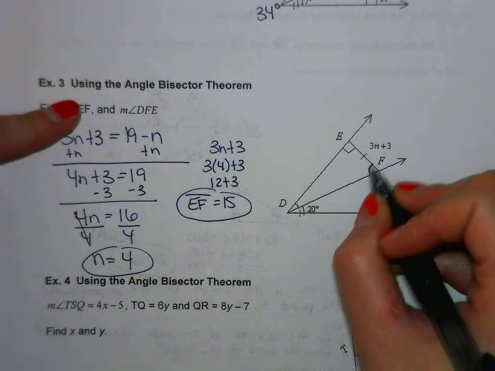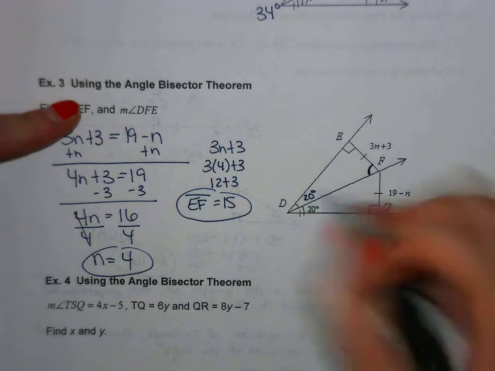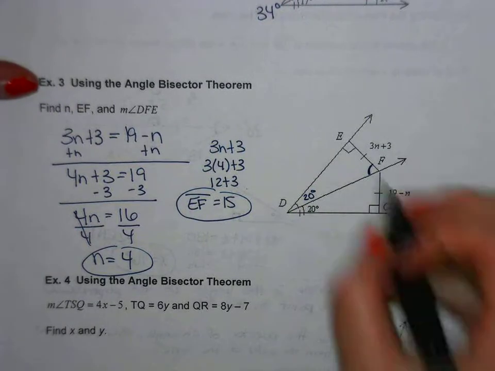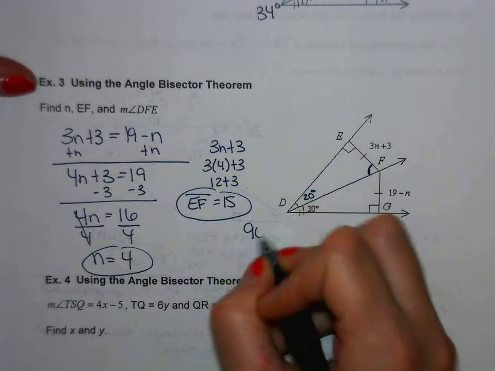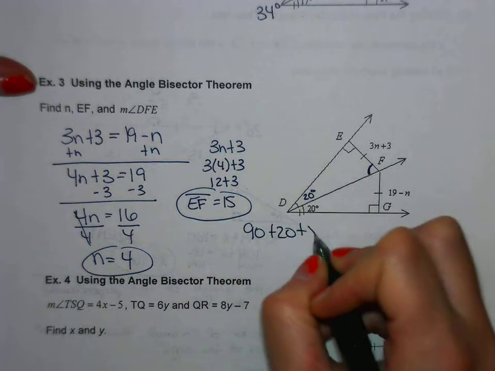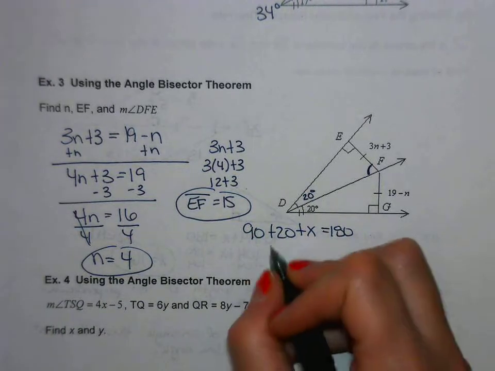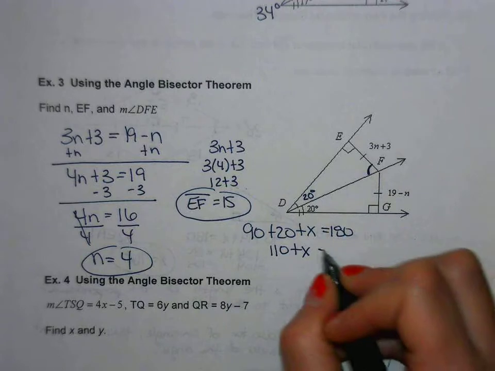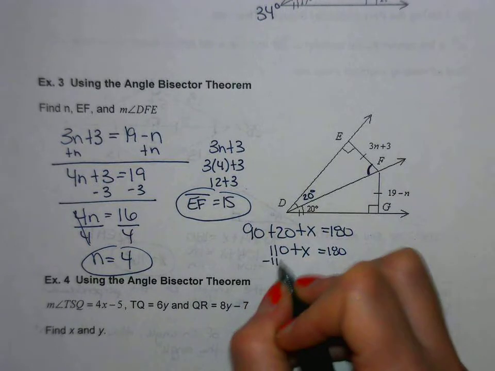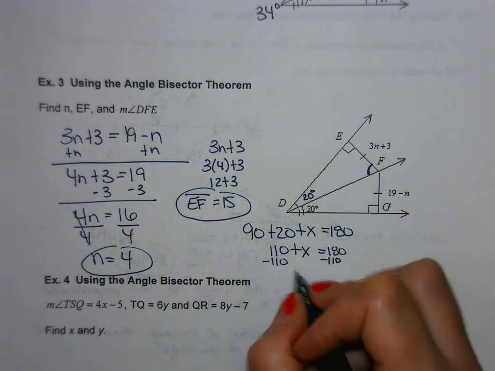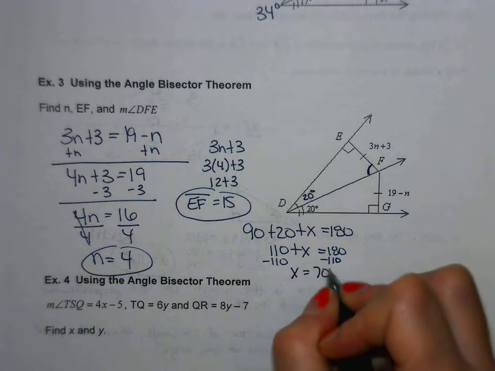To find this angle here, I know this one's 20 because it's my angle bisector. So in this triangle, I know I have 90 degrees plus 20 plus the one I don't have. So 90 plus 20 is 110 degrees. So when we subtract that from 180, that angle is 70 degrees.